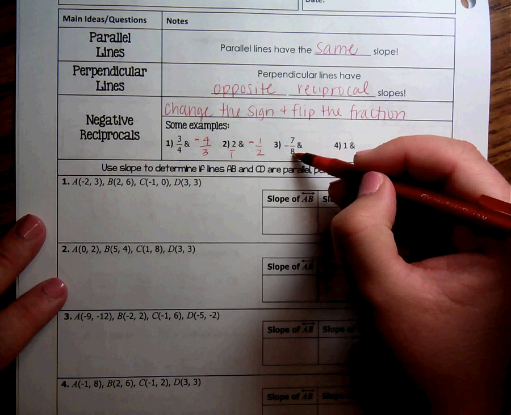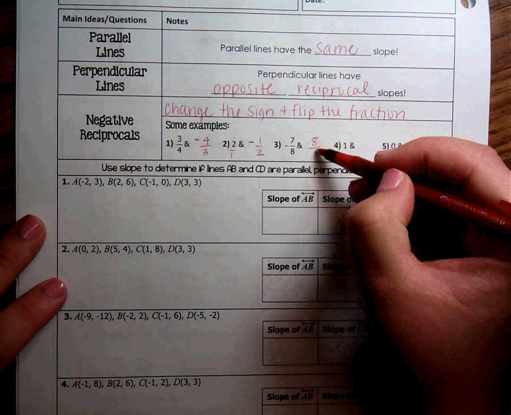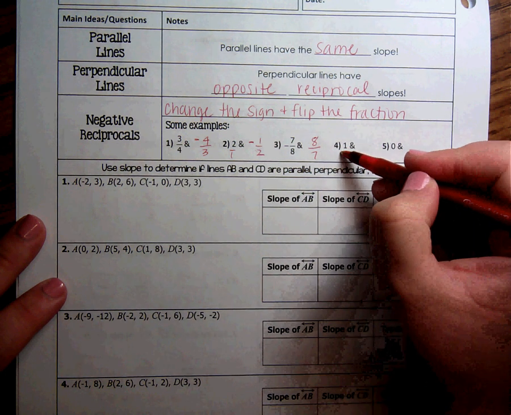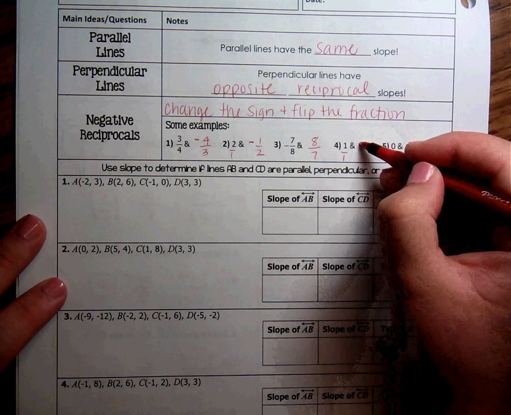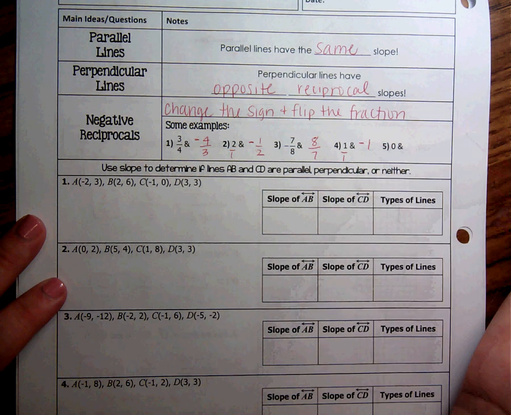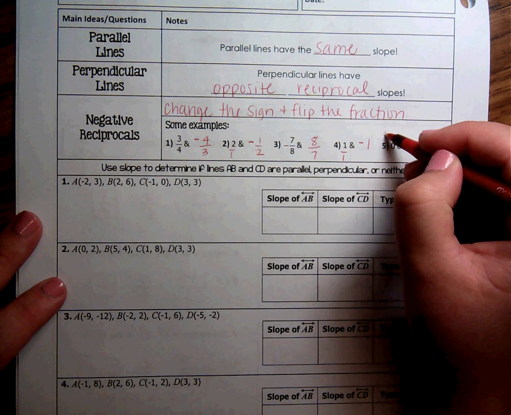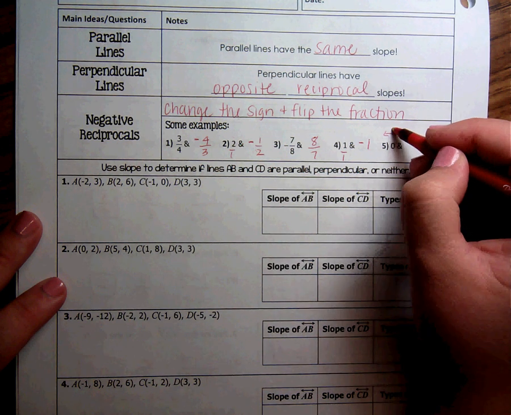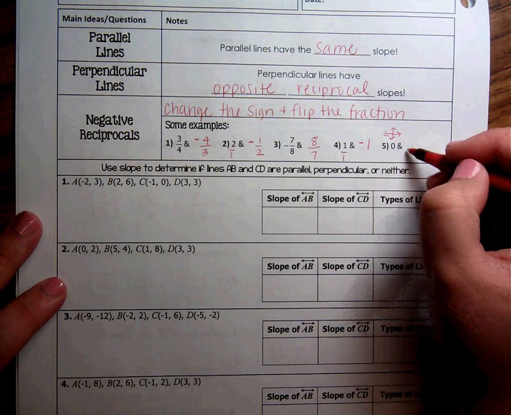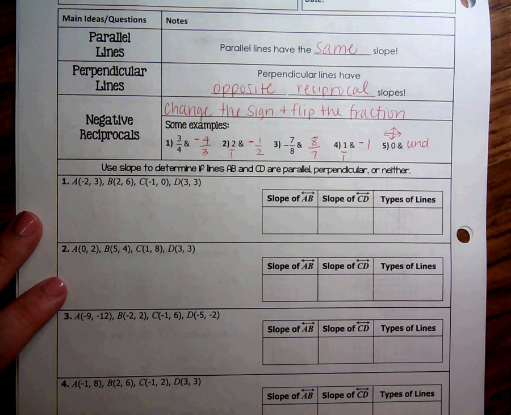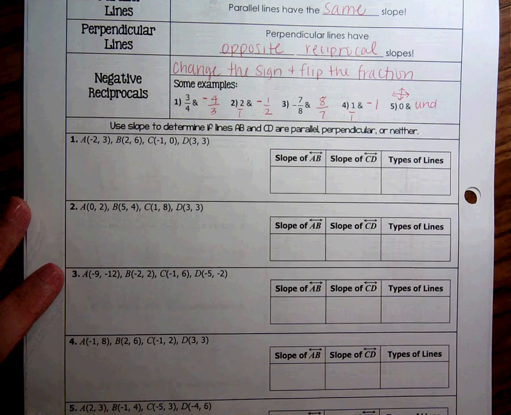This guy's already negative, so you make it positive, flip your fraction. This guy is 1 over 1, it's positive already, so negative 1 over 1 is just -1. And remember, a 0 line goes like this. In order to be perpendicular to that, it has to be a straight up and down line. So undefined and 0 are going to be opposite reciprocal slopes.